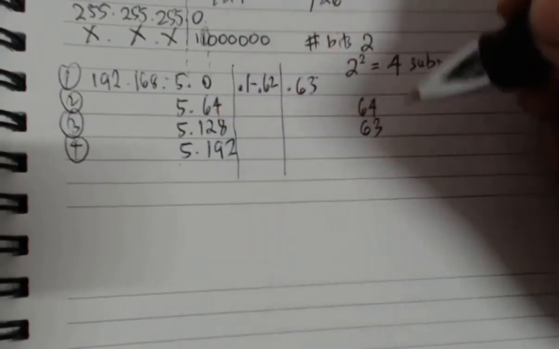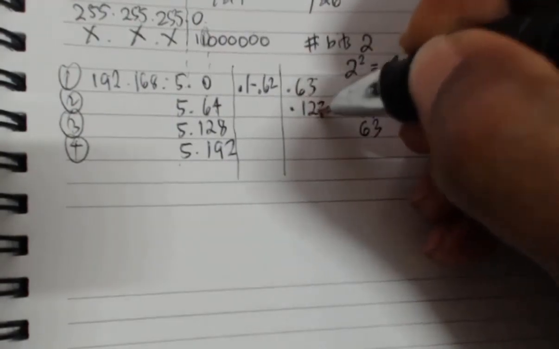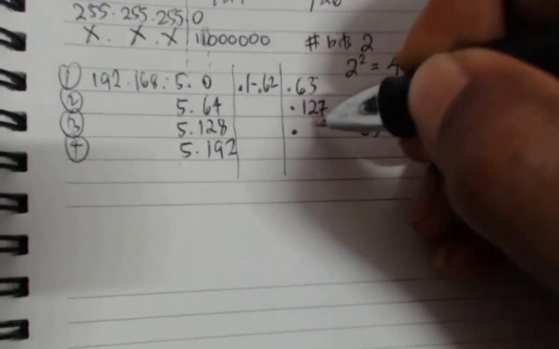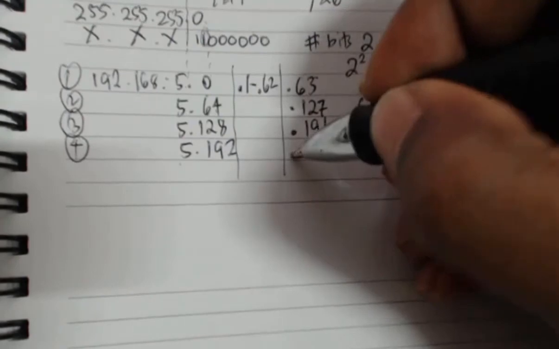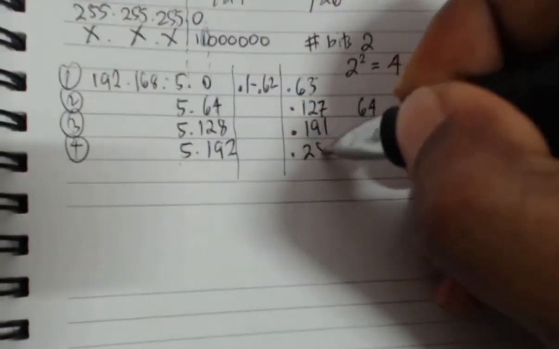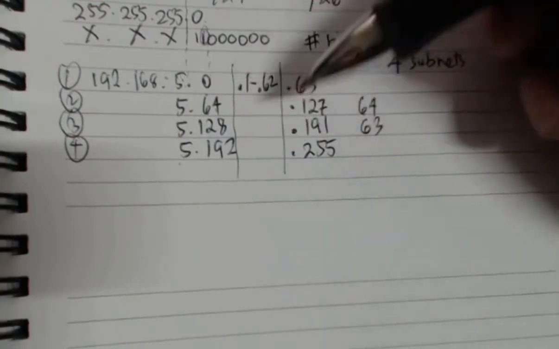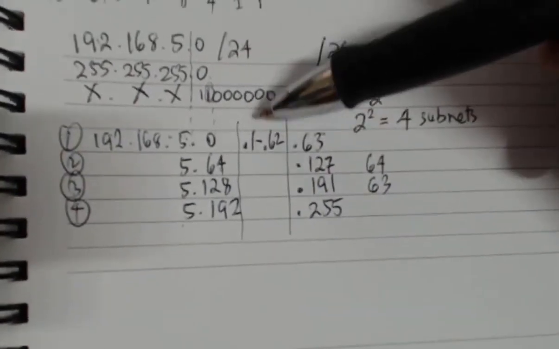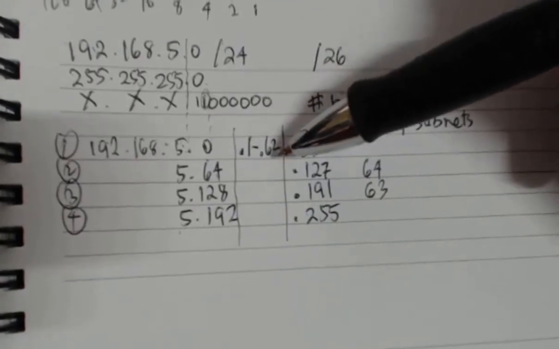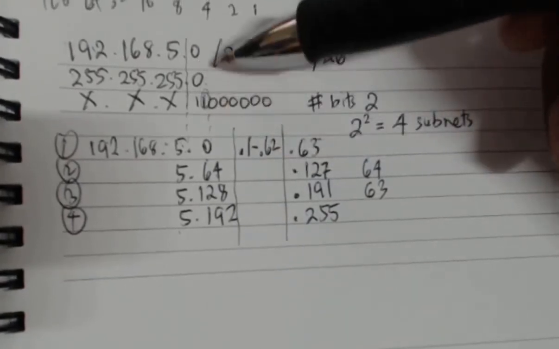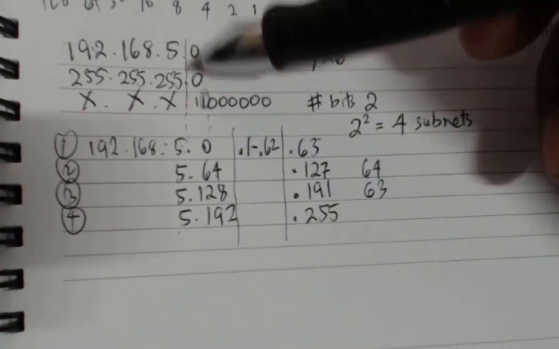To find the next network, it makes sense because after dot 63, the next network starts at dot 64. 64 plus 63 gives you 127, and the next network begins with 128. 128 plus 63 gives you 191, and 192 plus 63 gives you 255. Once you find your network number and your broadcast number, the range in between is your host range. So this is a basic example of classful subnetting going by the octet boundaries.